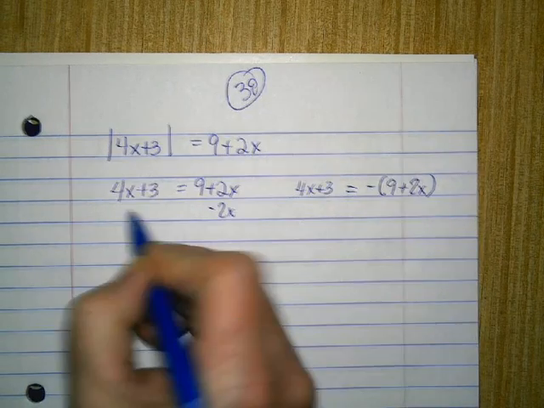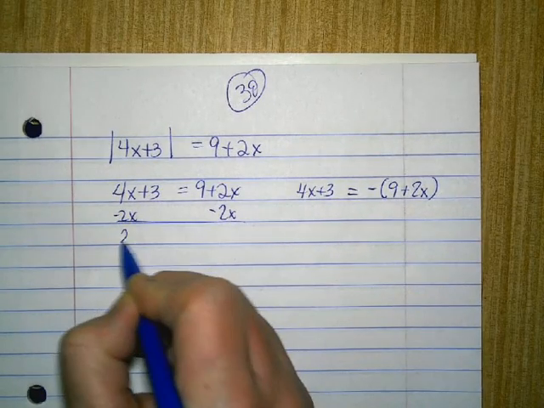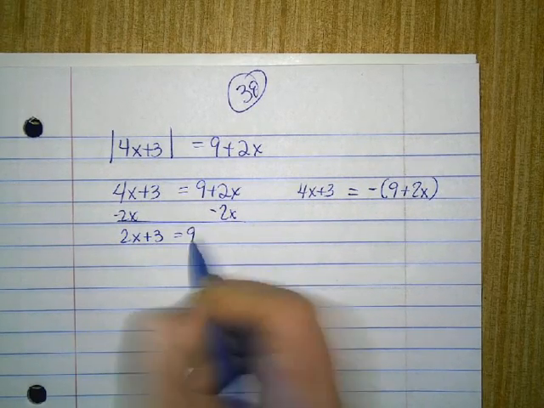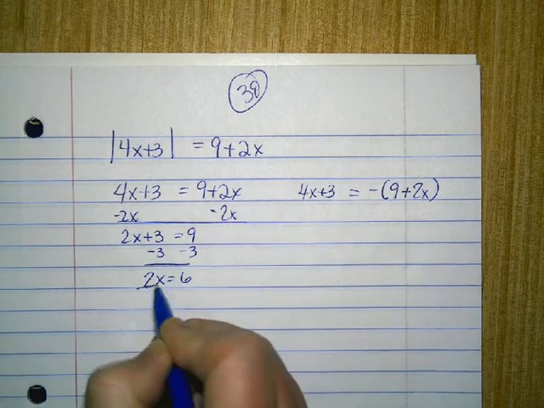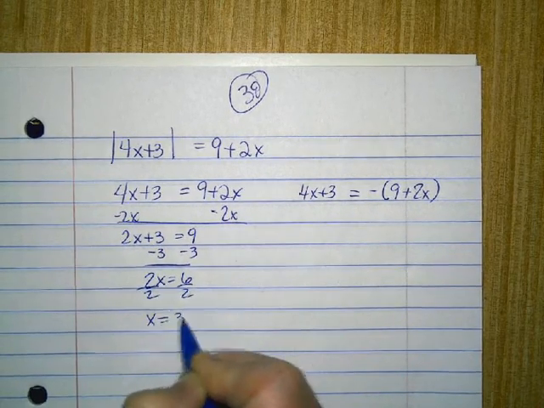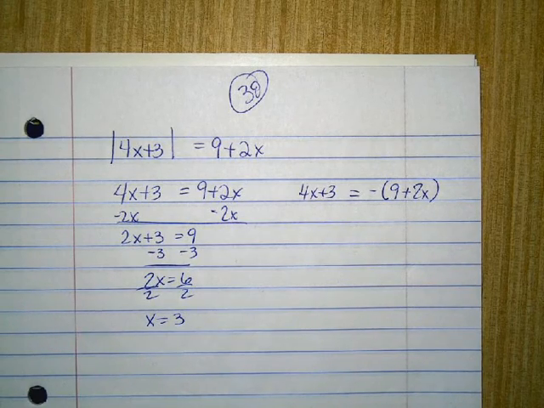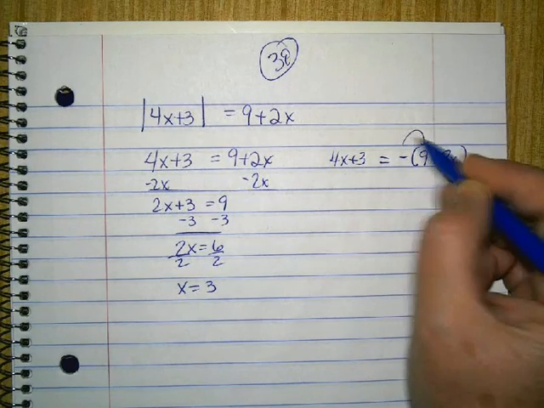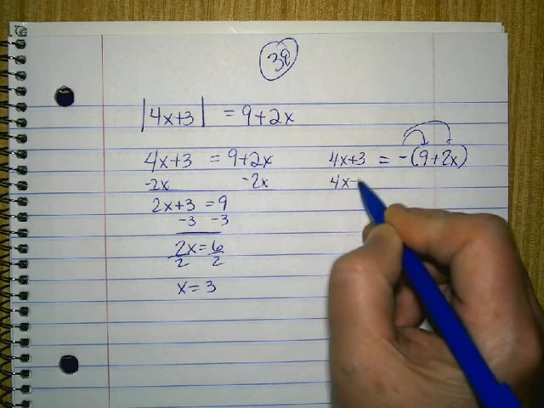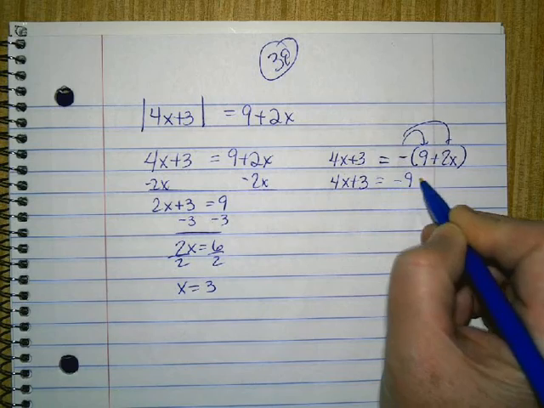Okay. So 2x plus 3 is 9. 2x is 6. X is 3. What do we do first on the other problem? Got to distribute that negative. 4x plus 3 equals negative 9 minus 2x.